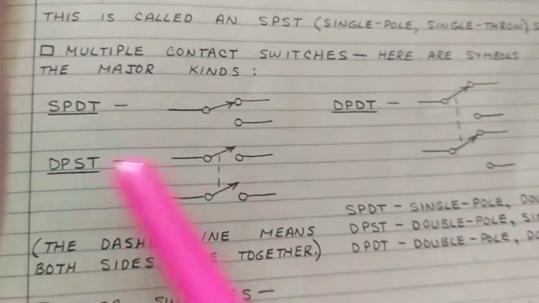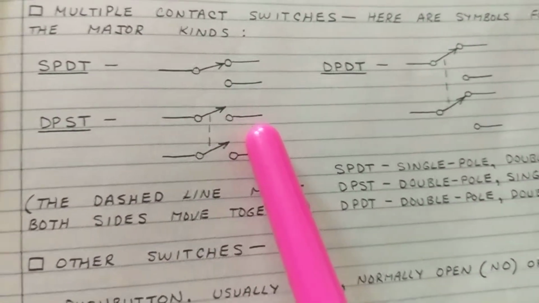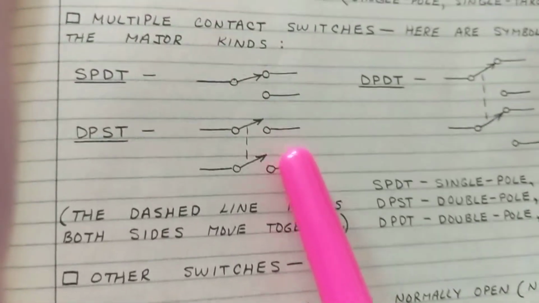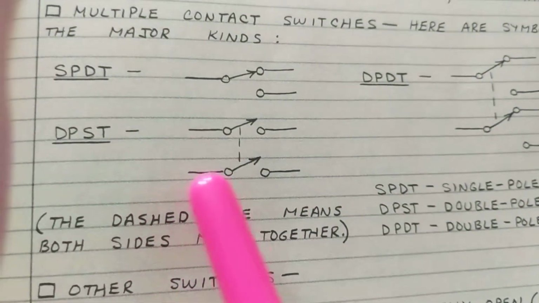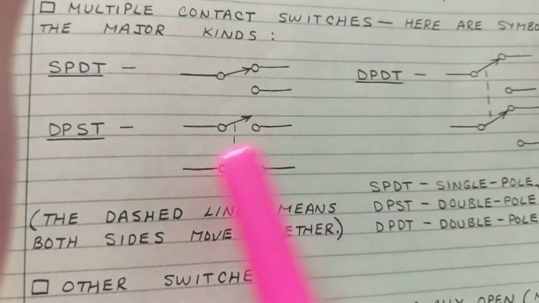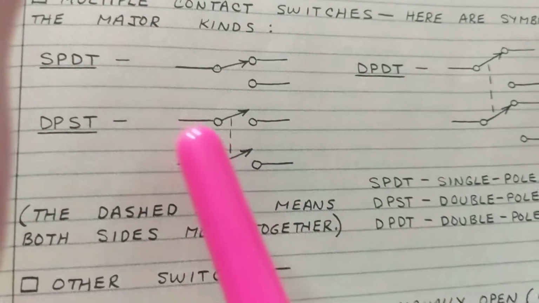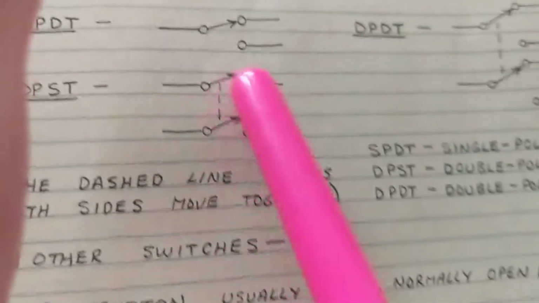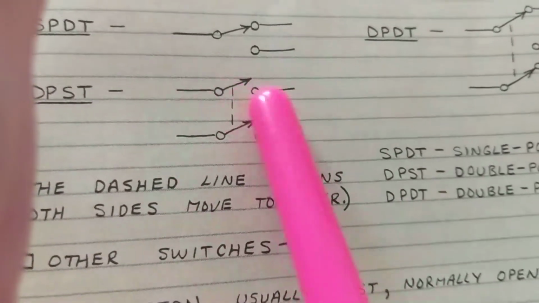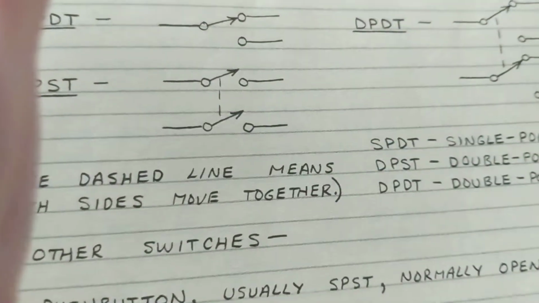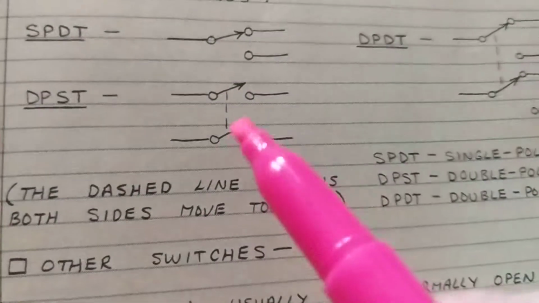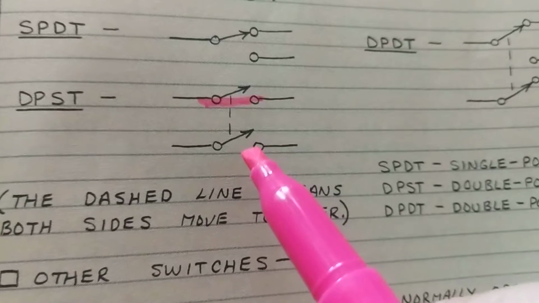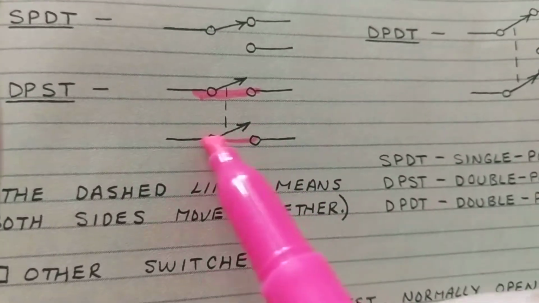Single pole, double throw. Let's say you have two lights in your hallway. You want to control two lights from your hall. You can have this set up where, as you see this dotted line, that means when this is closed in this position, when I mean closed, I mean this way, that means simultaneously this will also be closed.